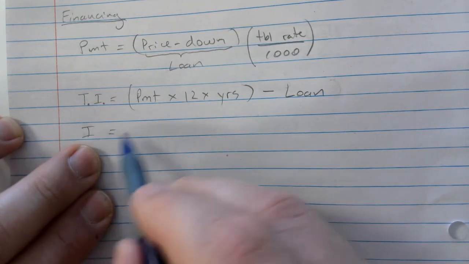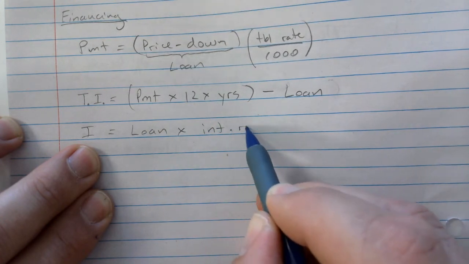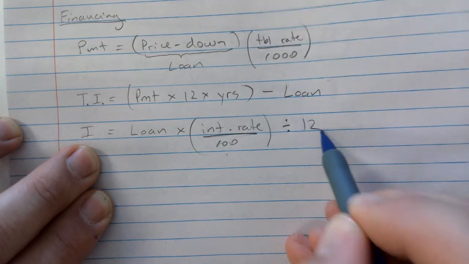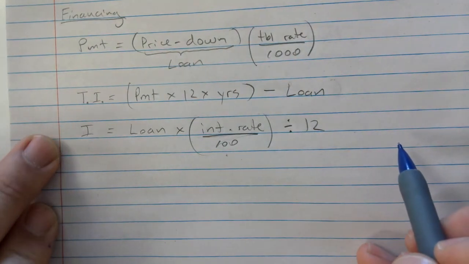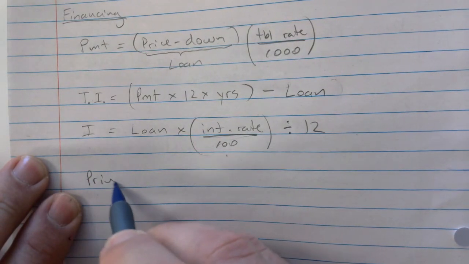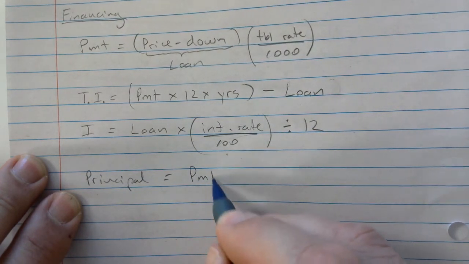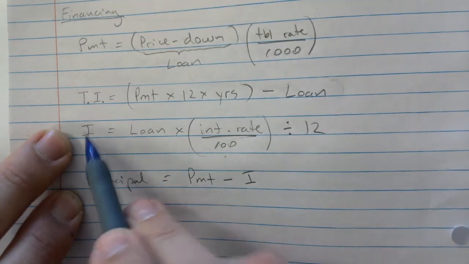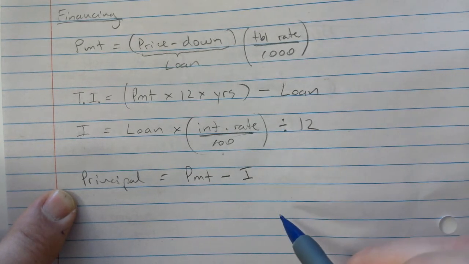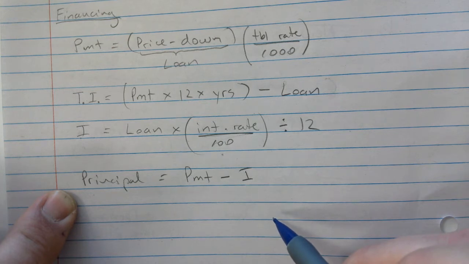Interest, just the first month, you go loan times interest rate, not table rate, divided by 100. All of that divided by 12. And then remember that principal is going to be the payment minus the interest here, if you want to know the principal portion paid in the first month. So I would strongly encourage you to have that stuff on your formula sheets.